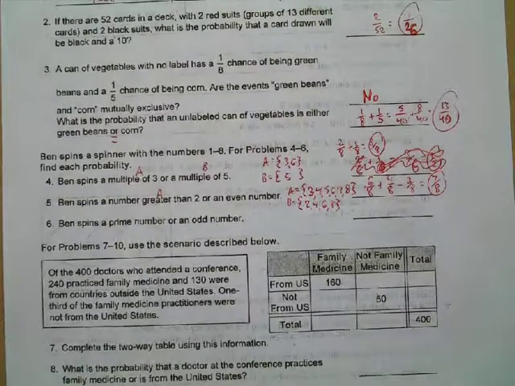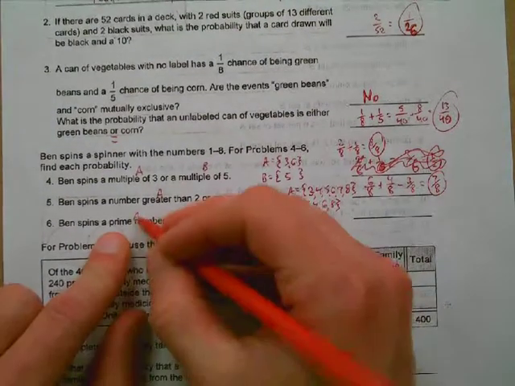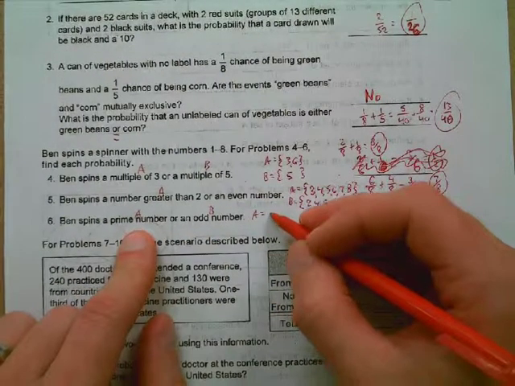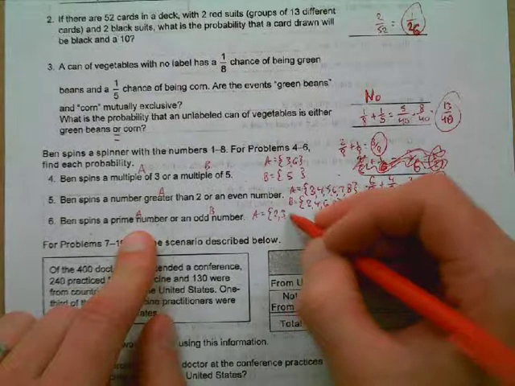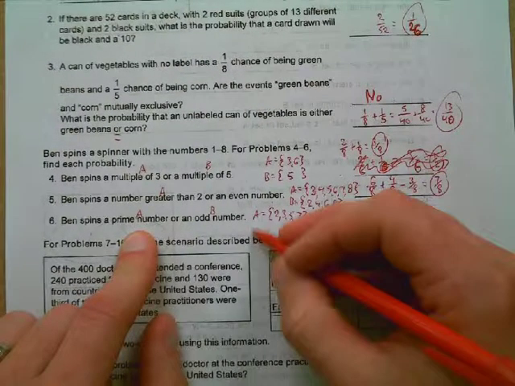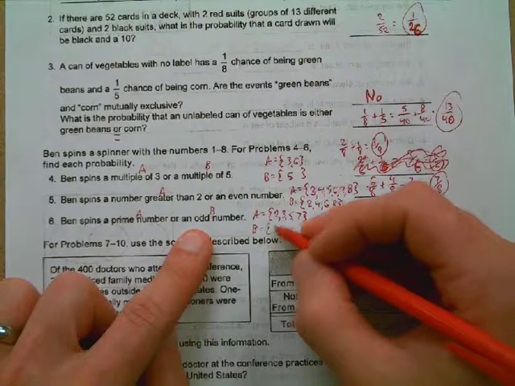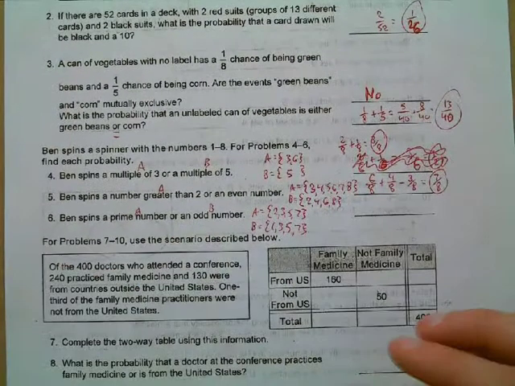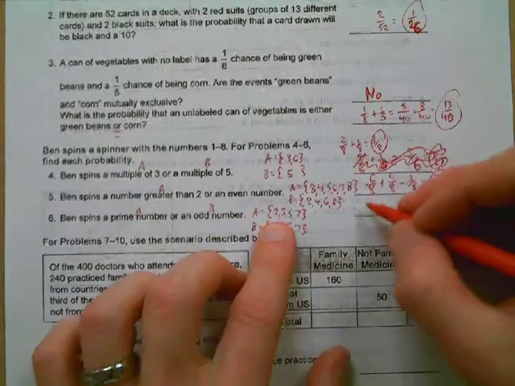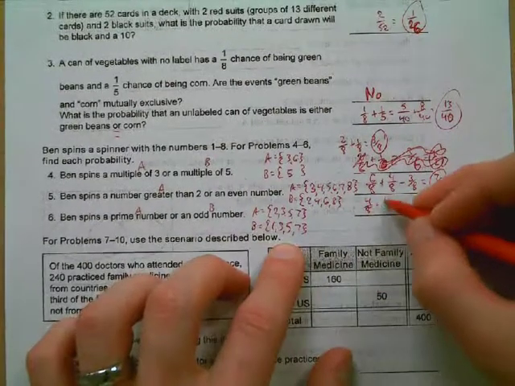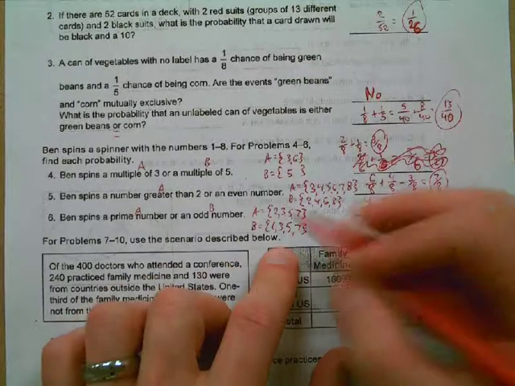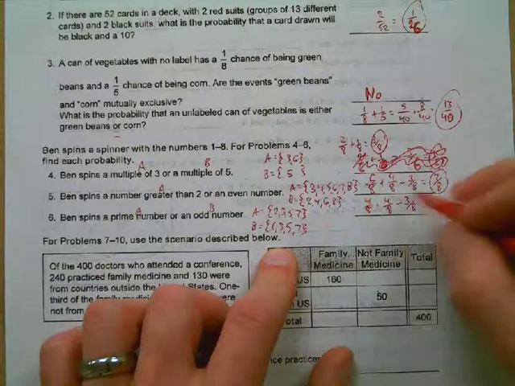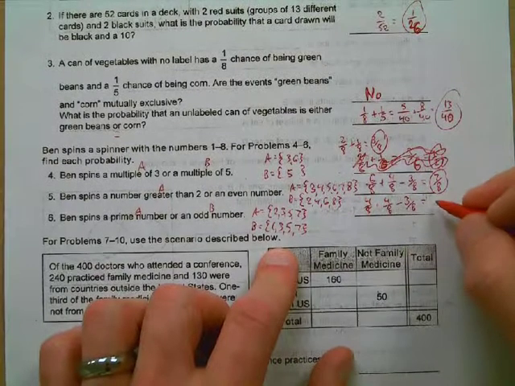Then spins a prime number or an odd number. Prime numbers between 1 and 8 are 2, 3, 5, and 7. And the odd numbers between 1 and 8 are 1, 3, 5, and 7. So for the probability of A, there's 4 out of 8. For the probability of B, there's also 4 out of 8. But there's some overlap, right? They both have a 3, a 5, and a 7. So I'm going to subtract 3 out of 8 for the 3 that repeat. And so we'll have 5/8 when you add those together.